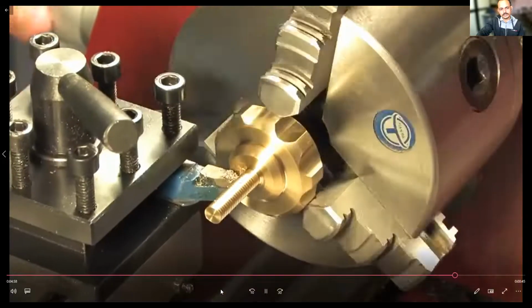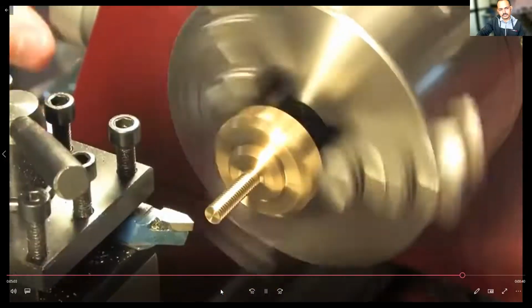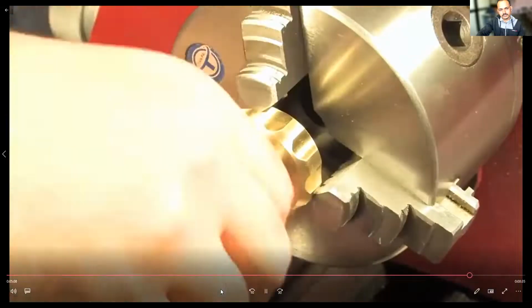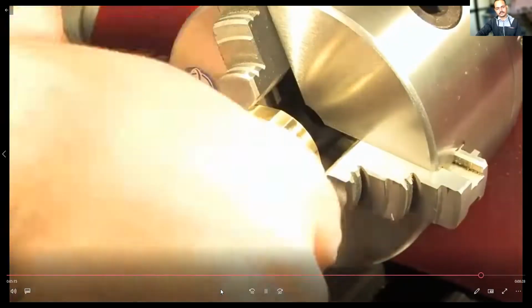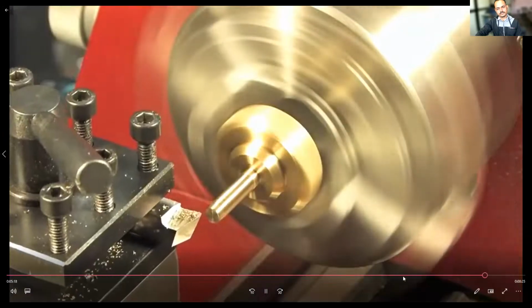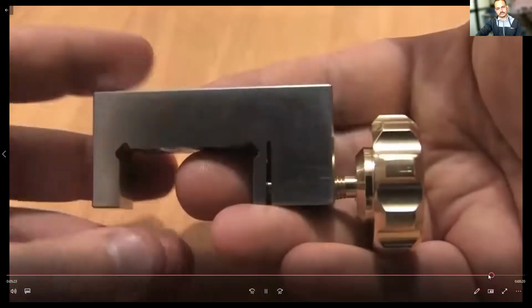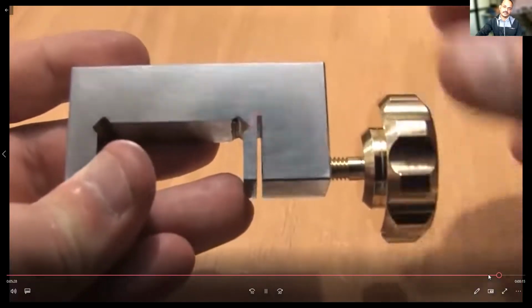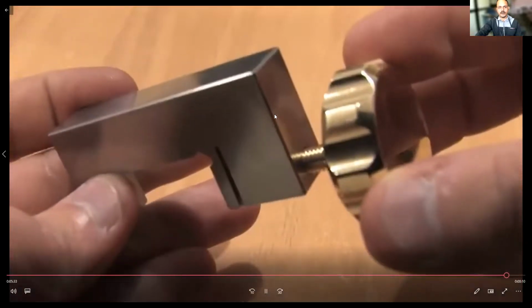Threading operation. So he fitted these threadings somewhere in some assembly.